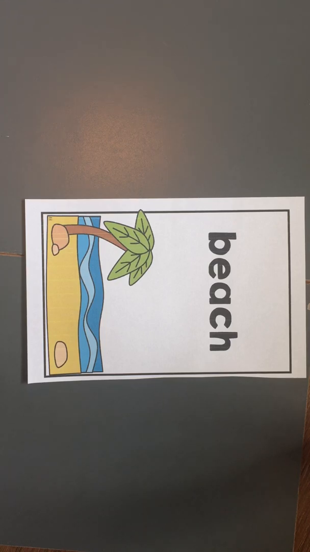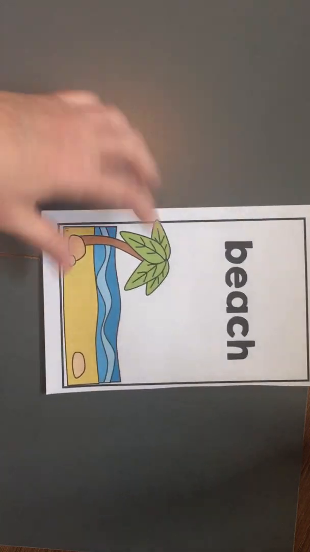Well, what kind of animals are on the beach? Now, I'm not talking about in the water. I'm talking about on the beach part. And we have lots of little hermit crabs and other kinds of animals that burrow in the sand or that live near the sand.